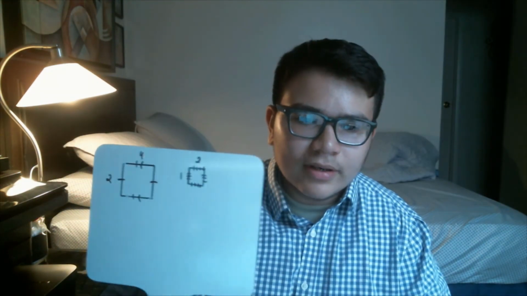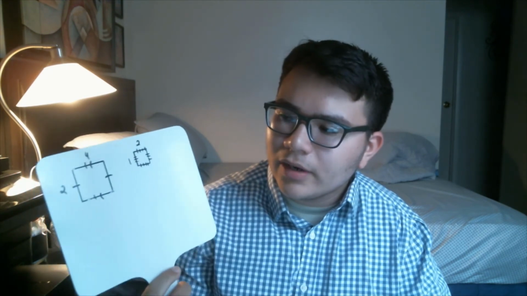Move. Take, for example, these two squares. They're actually rectangles.